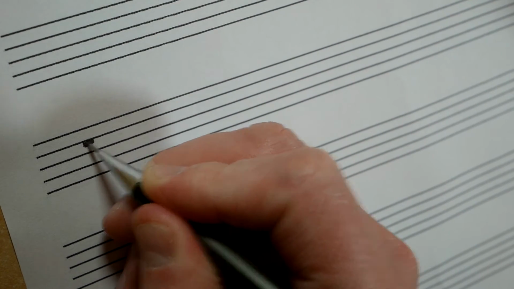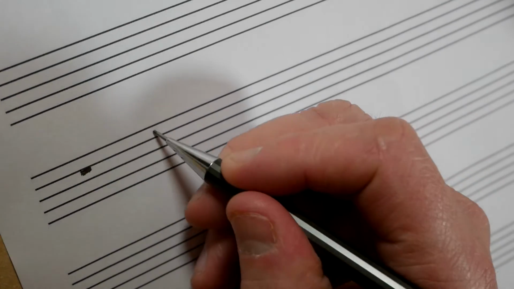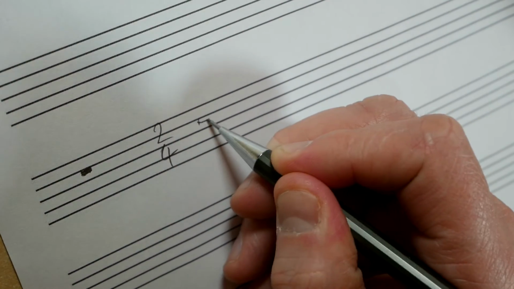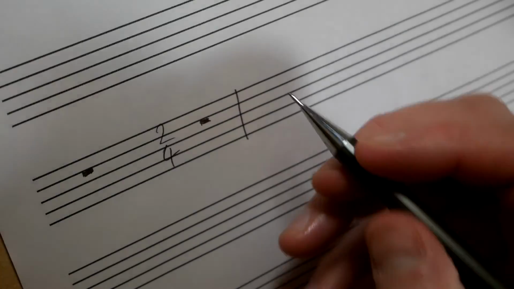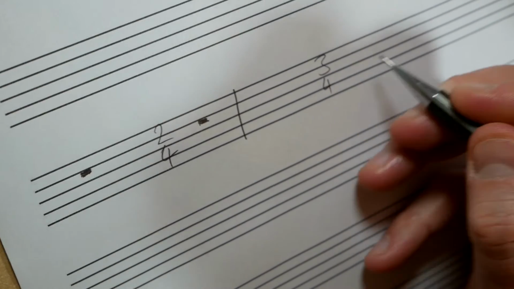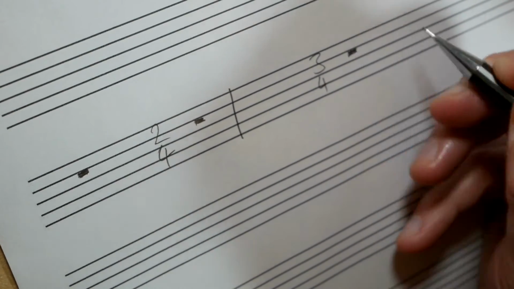As you can see, that rest hangs down from the fourth line. As I said earlier, it fills a full bar, whatever the time signature is. So say it was in 2/4, it would fill 2 beats, for example, like this. It would fill the full bar, so it's a 2-beat rest. Or if it was in 3/4, same thing, it would be a 3-beat rest.